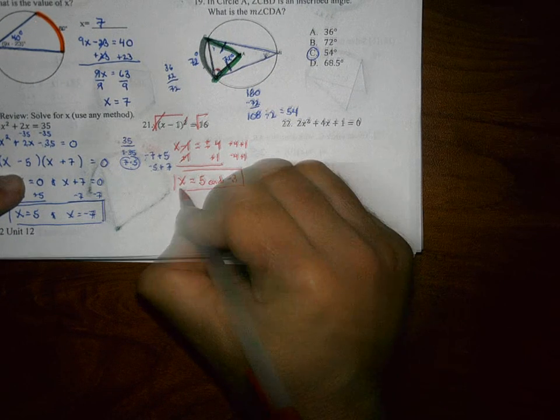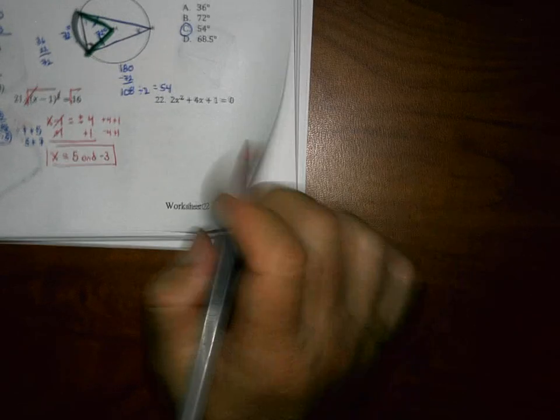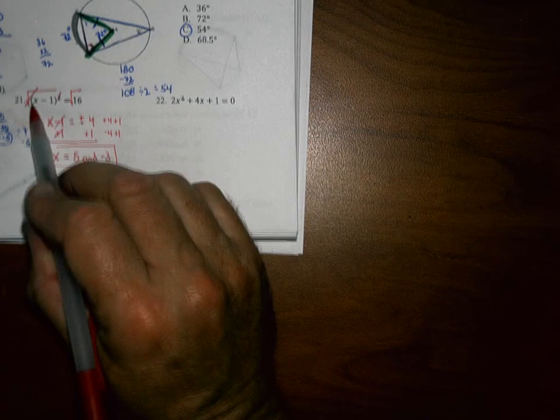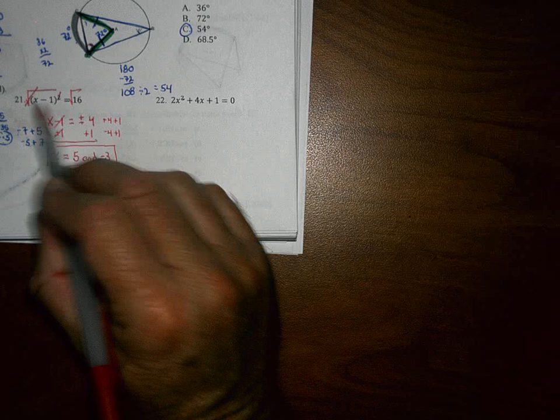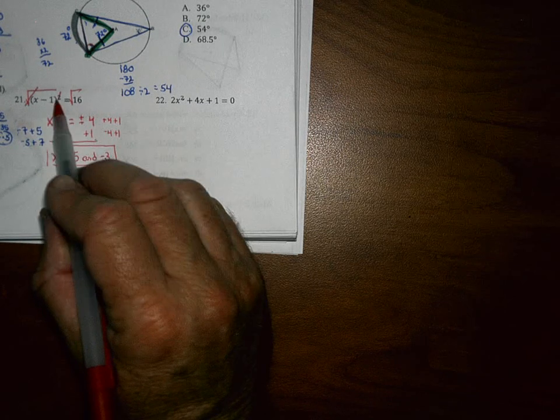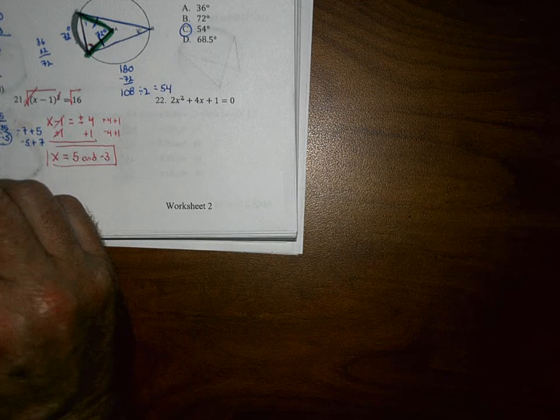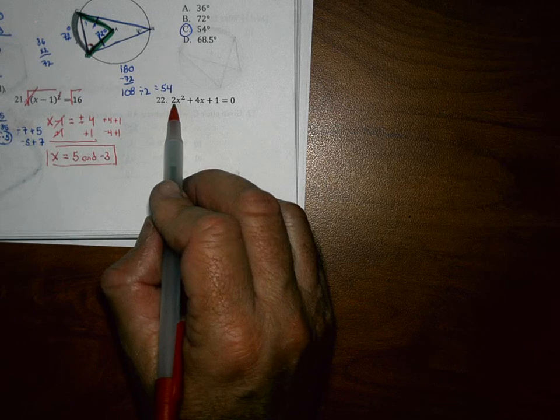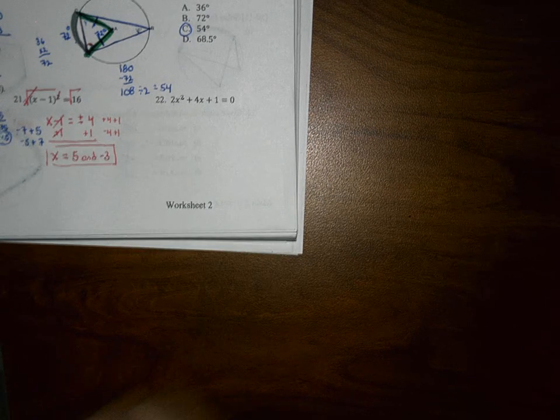Okay, number 22. Number 22 is not like number 21 because I don't have the quantity squared, so I can't just do the square root. And I can't factor number 22 because I have this leading coefficient. So I'm going to have to use the quadratic formula.